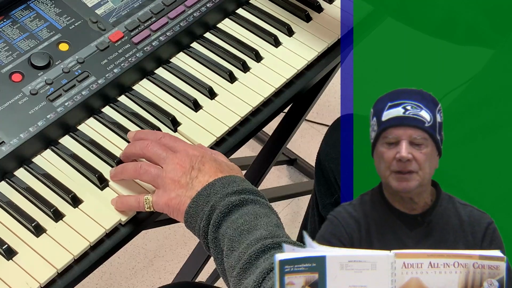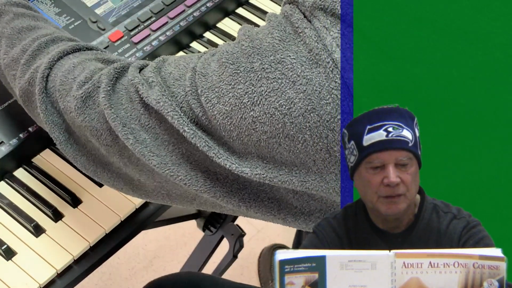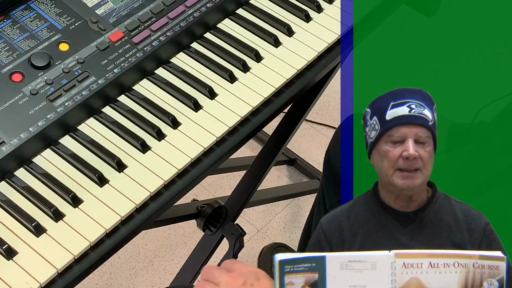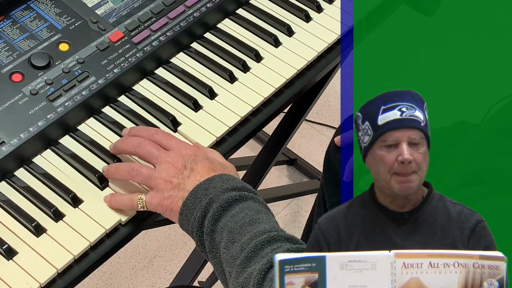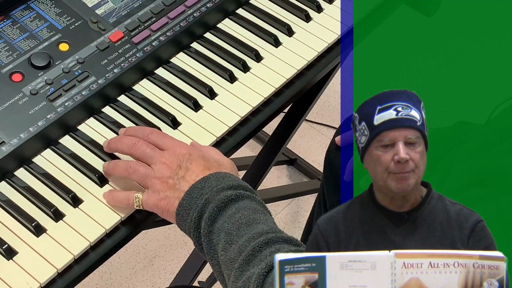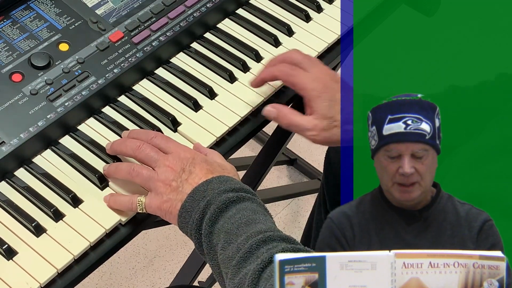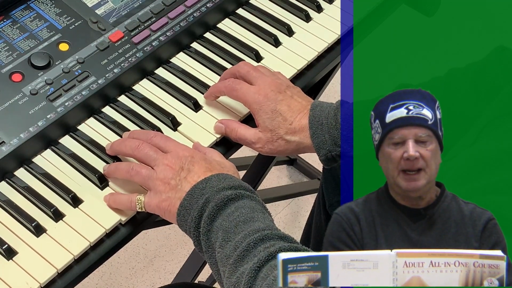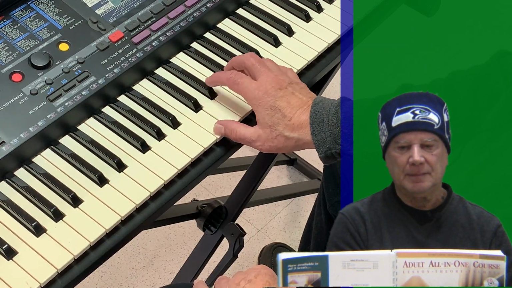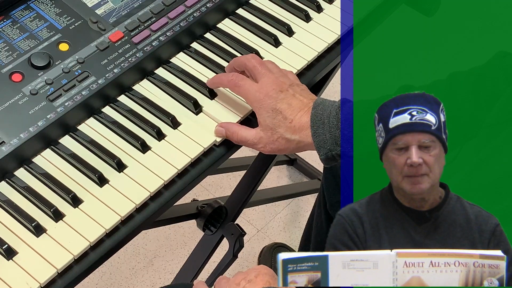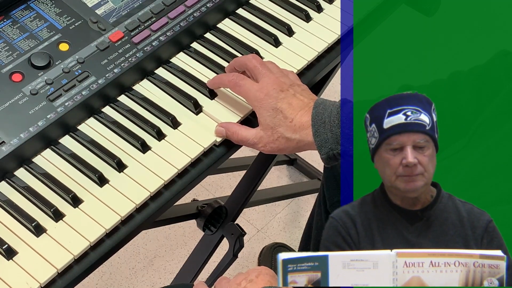So that's what we're going to be moving with when we did the Lavender Blue last time. Okay, so that's your left hand, and then right.